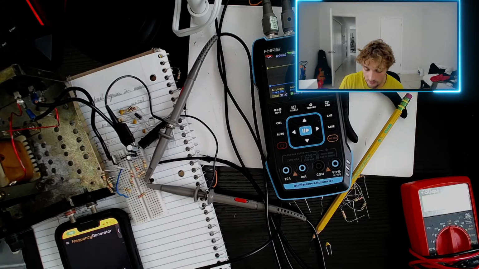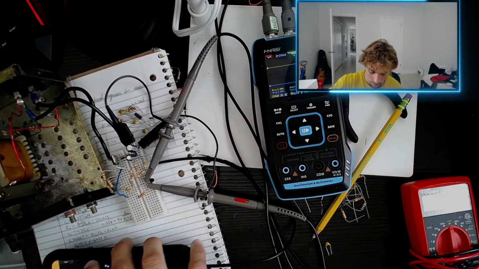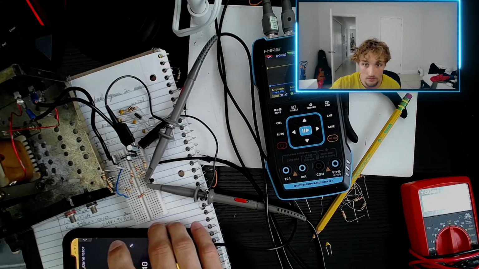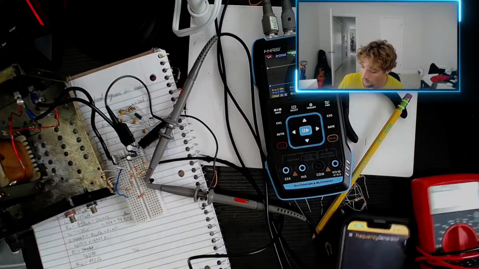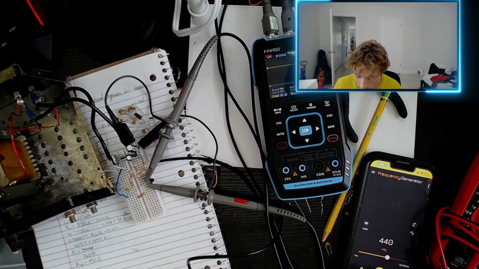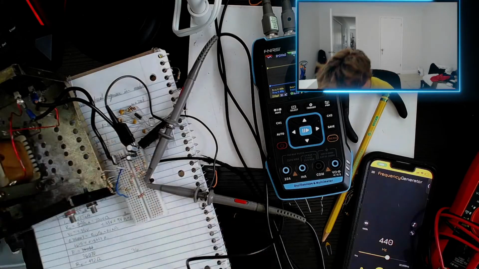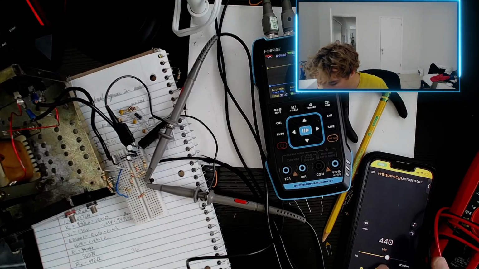Can you see that frequency generator? Not completely. Over here we got more room? Yeah, right here. Okay, so as of now, nothing.